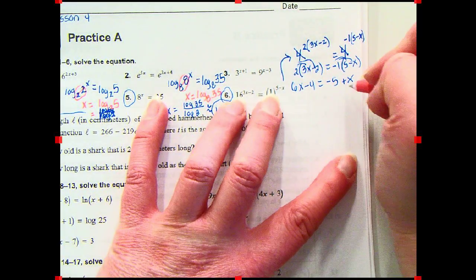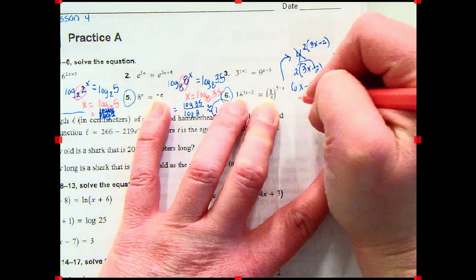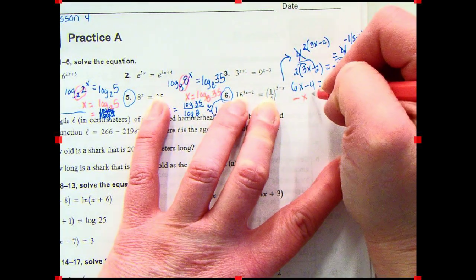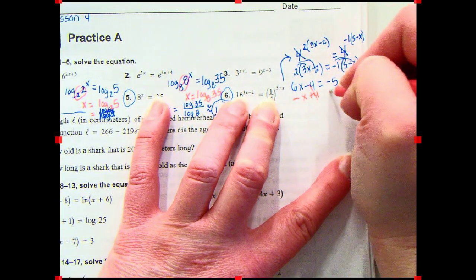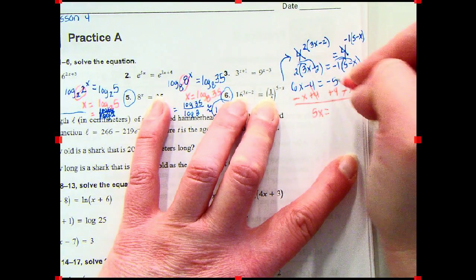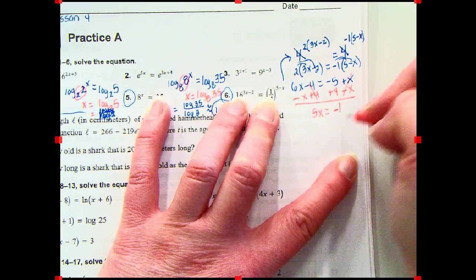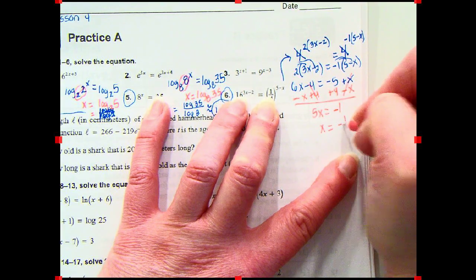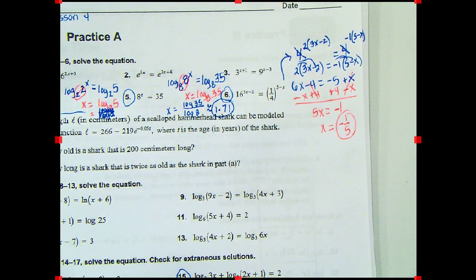I'm going to kind of multitask here. I'm going to subtract the x over, and at the same time I'm going to add the 4. 6x minus x is 5x. Negative 5 plus 4 is negative 1, and then you divide, so you get negative 1/5. There you have it.